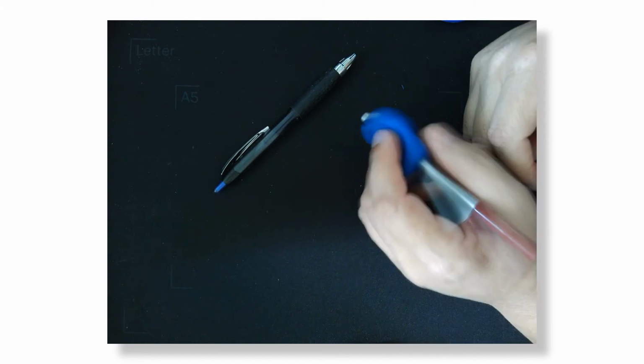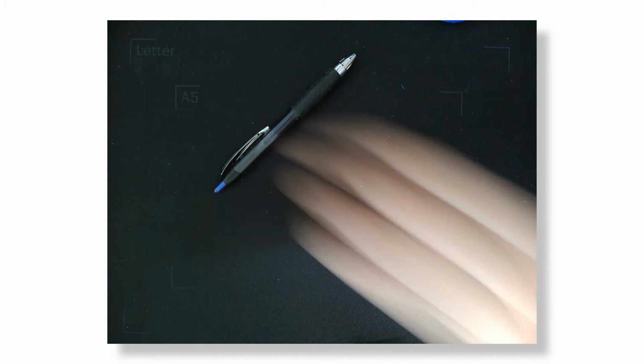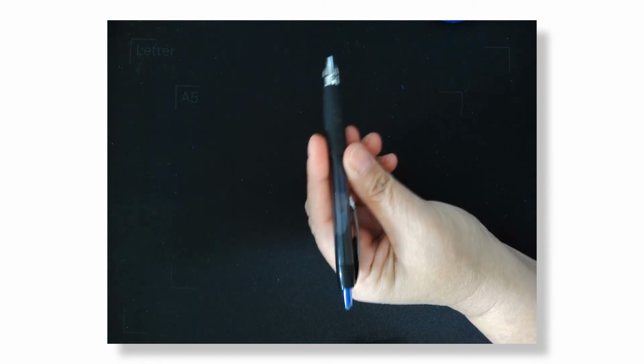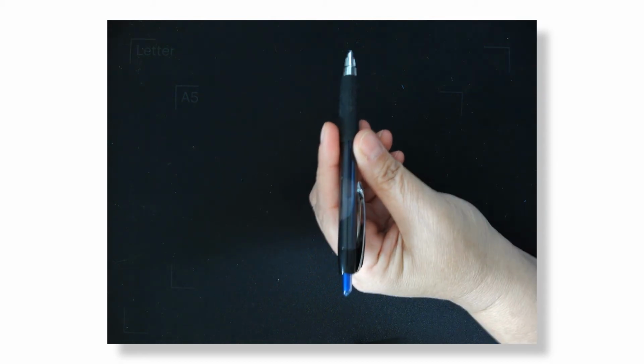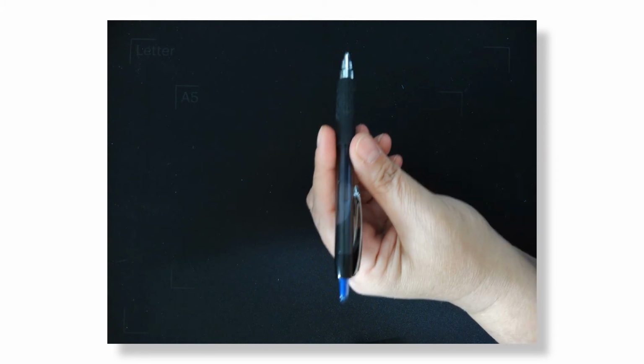That's a possibility. The other thing is, when we're looking at writing, oftentimes we'll end up giving students a big tool, a standard size pencil, or a standard size pen, right?